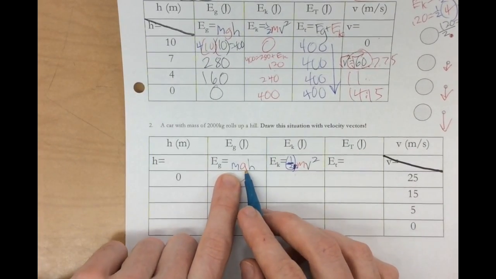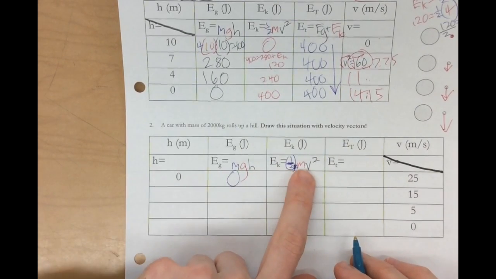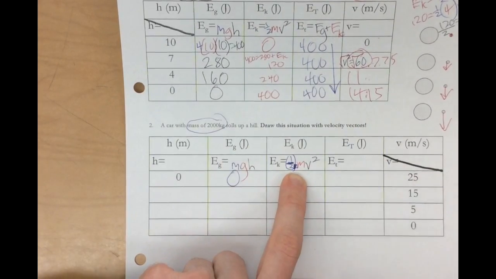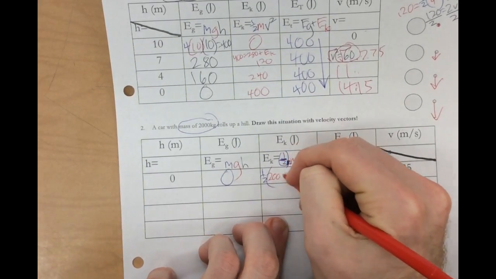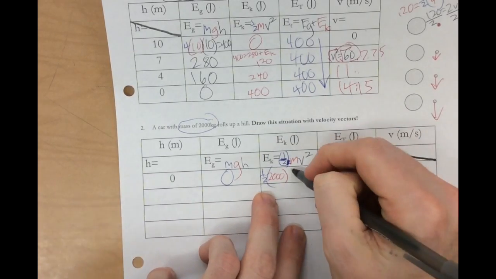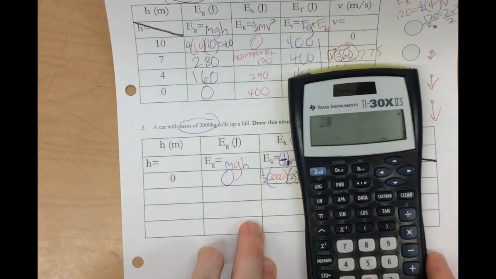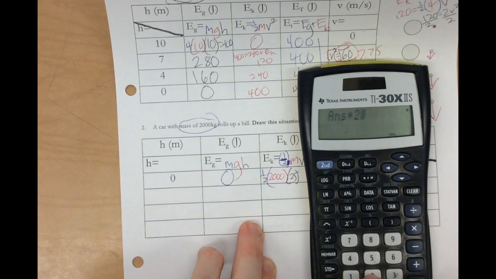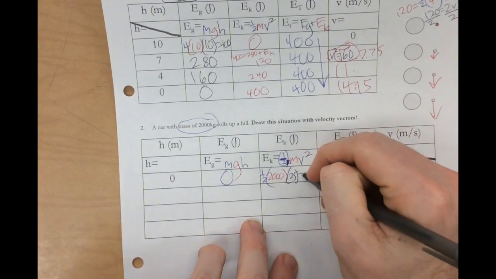So I can solve this MGH, right? I've got an H here that's 0, so this has to be 0. My 1/2 mv squared is a little more complicated, but I have an m. Where is it? Right up here. Where's a v? Right here. 1/2 times 2,000 times 25 squared. And when I square this, I need to make sure that I'm only squaring my 25 and not multiplying first. Times 2,000 divided by 2, which is the same as multiplying by 1/2. So 625,000.